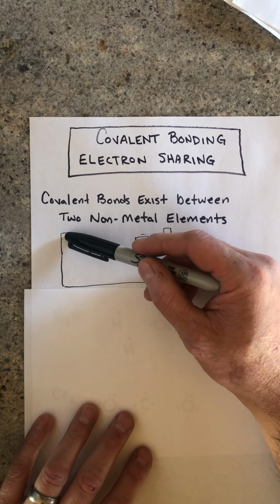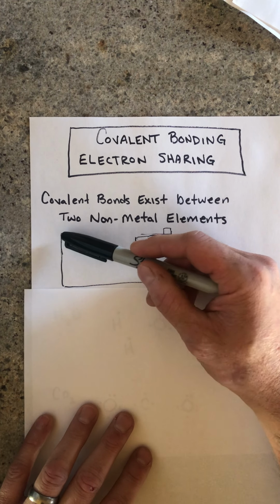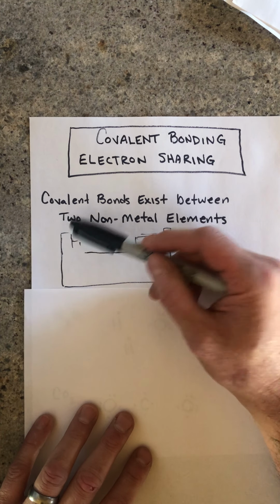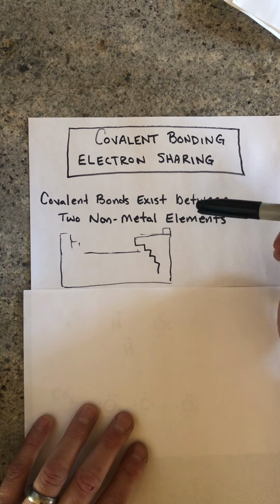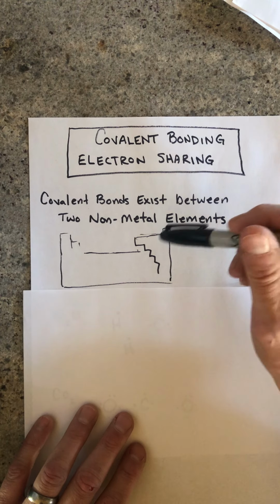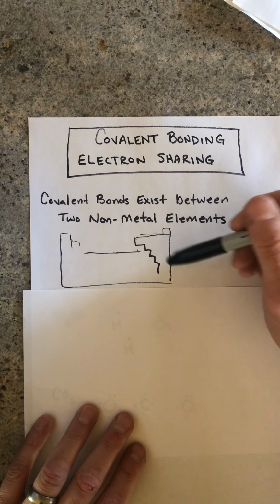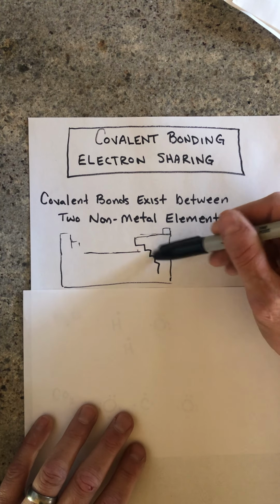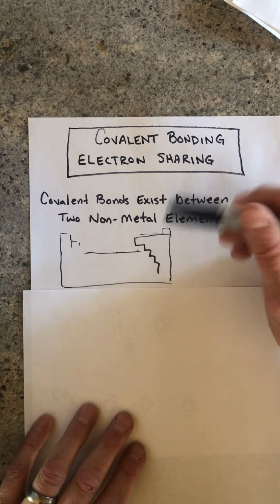Also take into consideration that hydrogen is a non-metal and it lives way over here on the periodic table, and it's often involved in covalent bonding as well as ionic bonding, so it's a little bit of a weirdo. So we're looking for compounds that are created from non-metals.